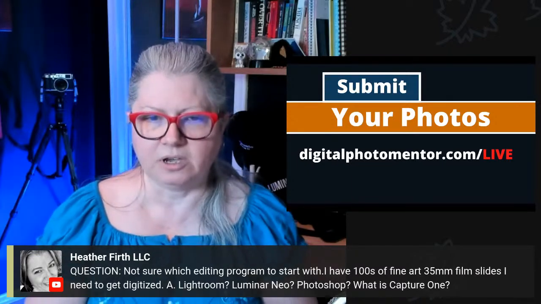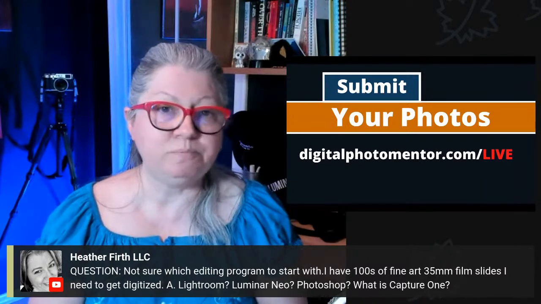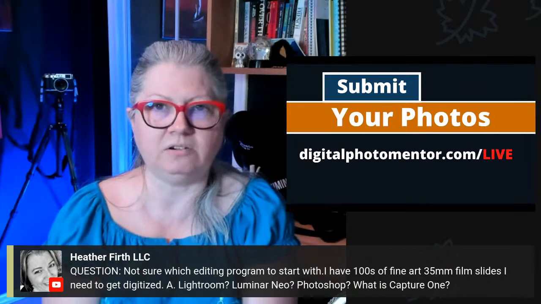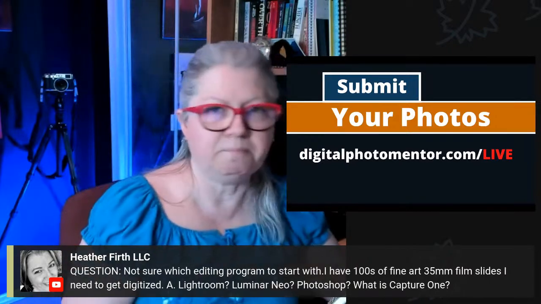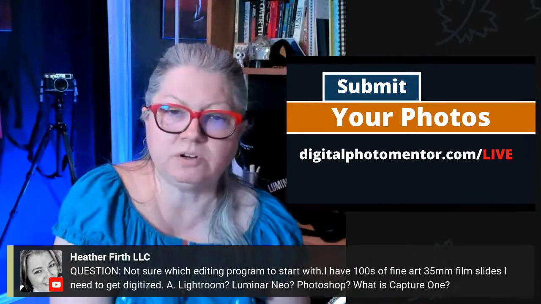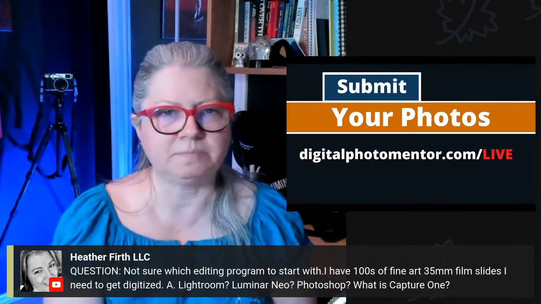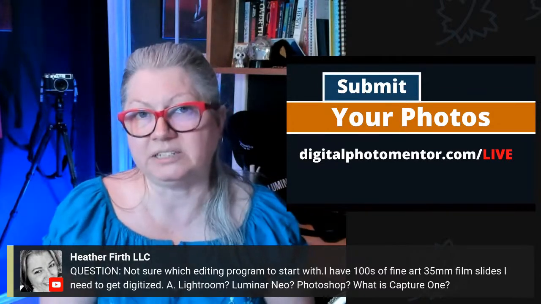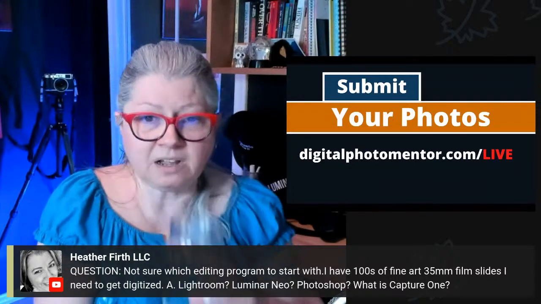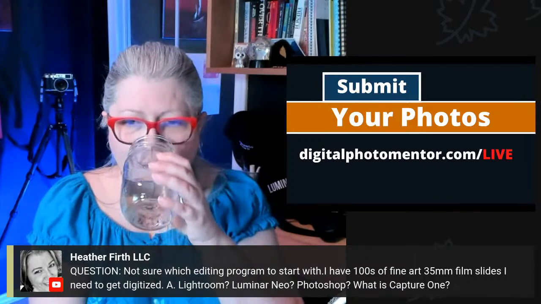If you're going to be doing restorations on things, you may need Photoshop, but you may be able to use Neo. If you are a beginner to photo editing, my recommendation is Luminar Neo. Previously I would have said Luminar AI, but now I feel like Luminar Neo definitely replaces Luminar AI, I believe. Luminar AI is still supported by Skylum, but I think eventually everybody's going to move to Neo.